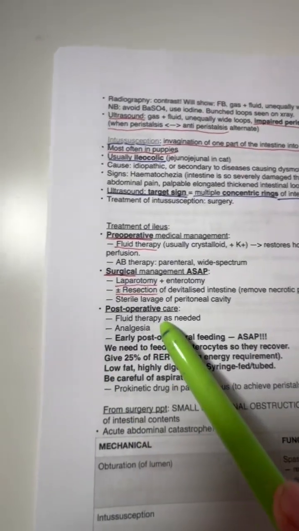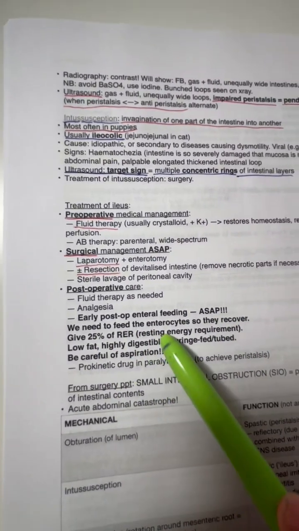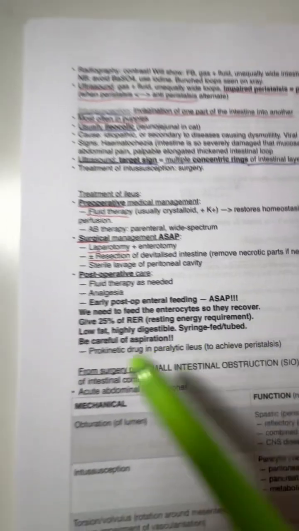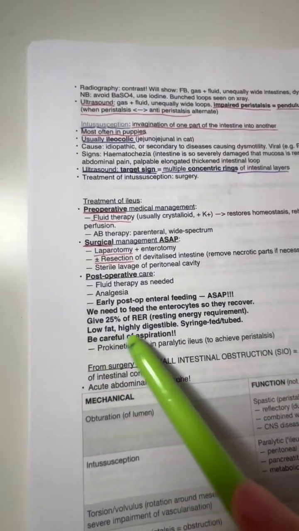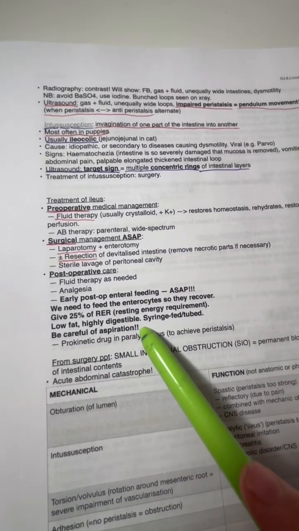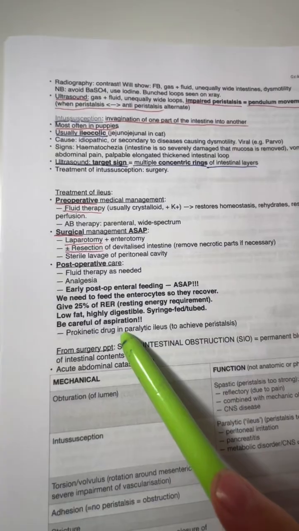For post-operative care, you have to have enteral feeding as soon as possible. You need to feed the enterocytes so they recover. Give 25% of the resting energy requirement, low fat and high digestibility, and you can do syringe fed or tube fed, and be careful of aspiration.